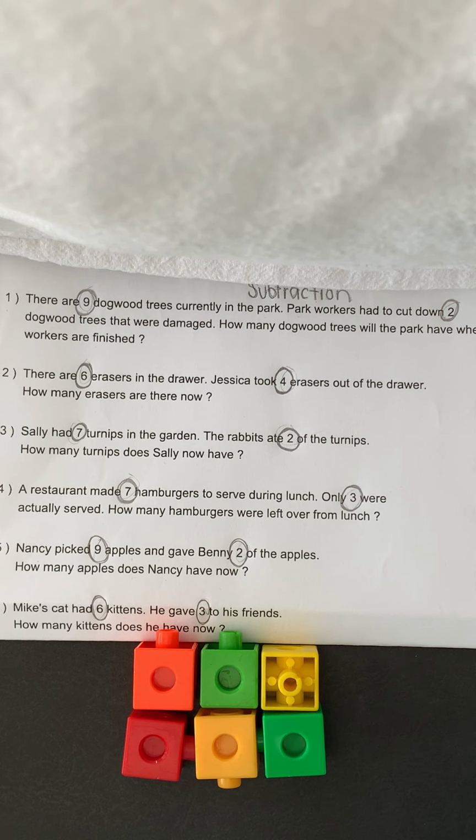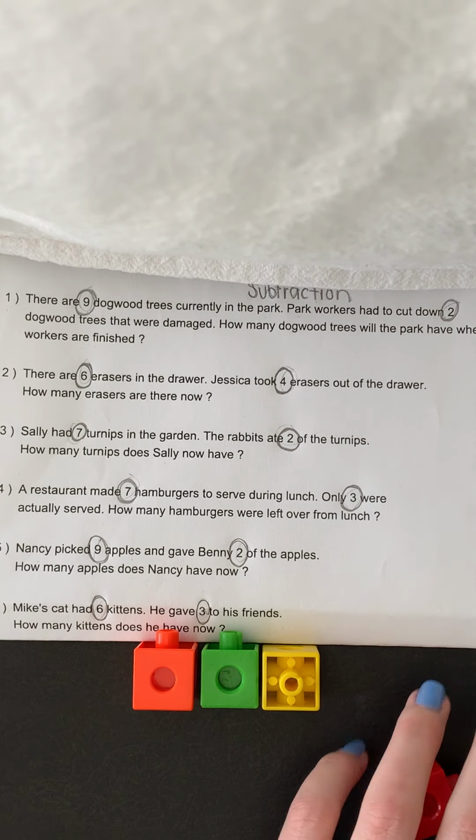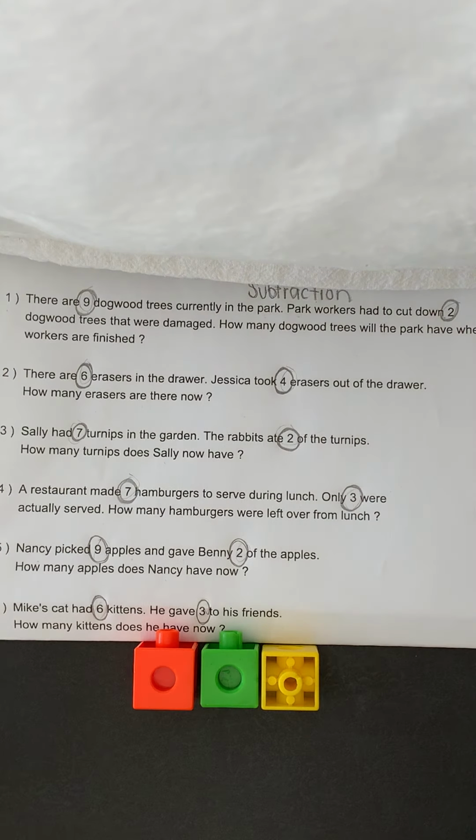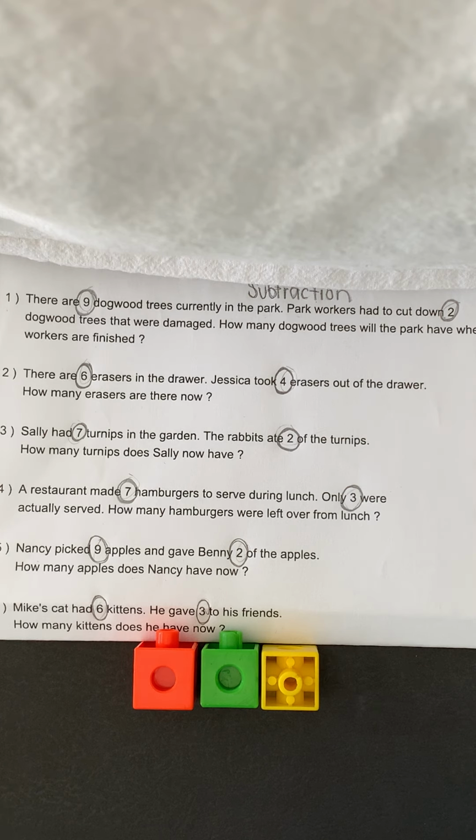Now, he gave 3 to his friends, so 3 of these blocks are going to be given away. Now that 3 of the blocks were given away, we have some blocks left. I'm going to count to see how many blocks we have left. 1, 2, 3.